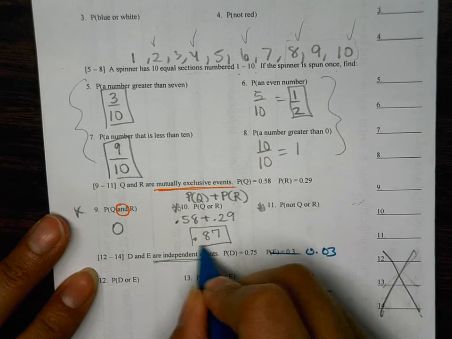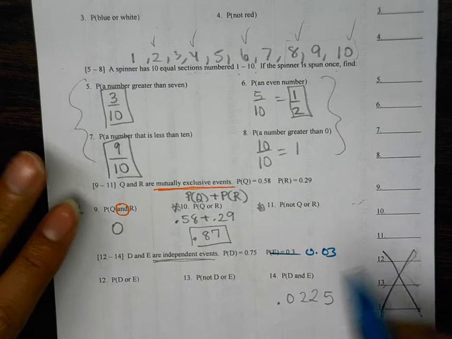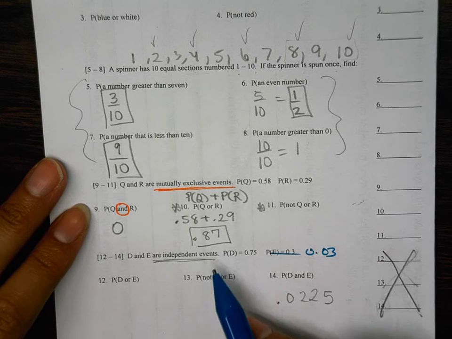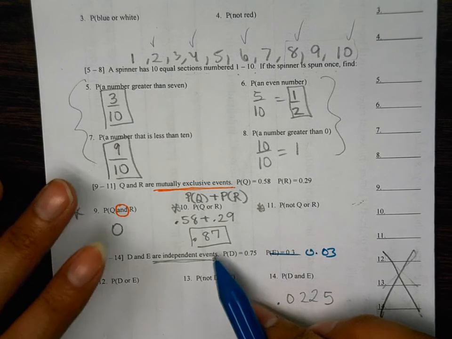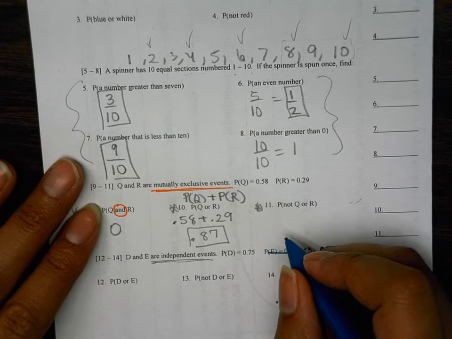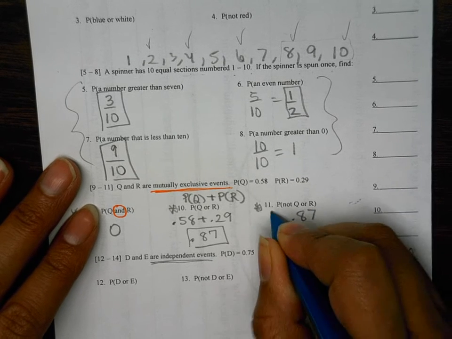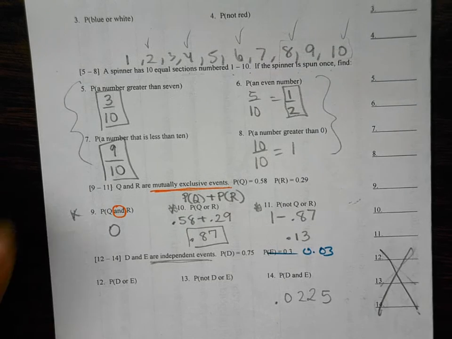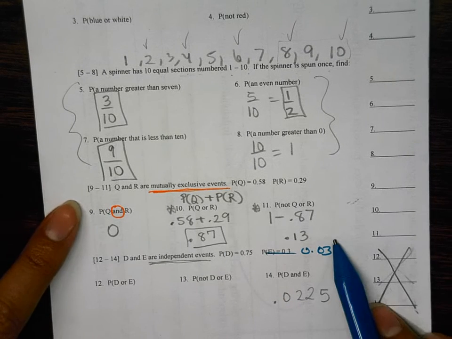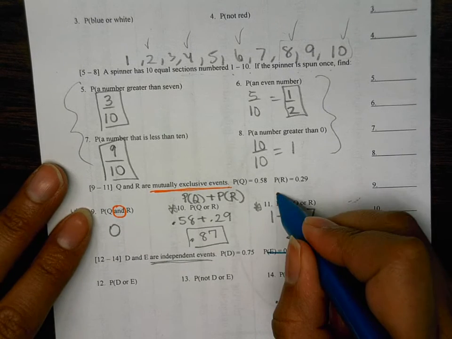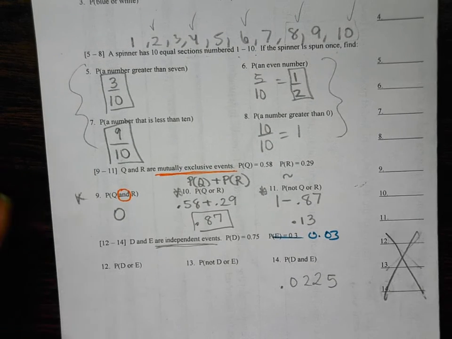What did we just say? The highest it could go to is 1. So if the probability of Q or R happening is 0.87, what's the probability of this not happening? Everything else, 0.13. How did you get 0.13? I just did 1 minus 0.87. He is correct. 1 minus the probability of Q or R gives you the probability of it not happening, the complement. Remember we talked about that tilde?